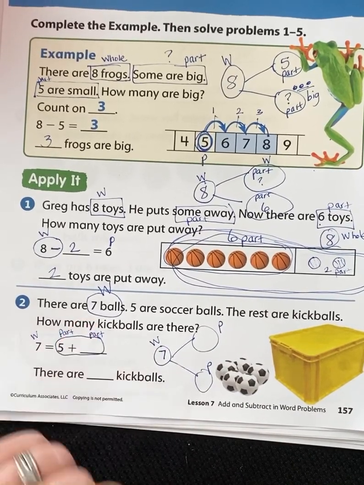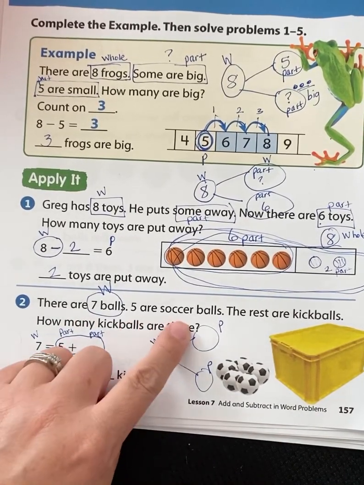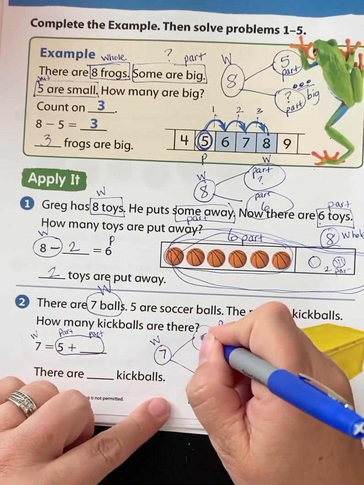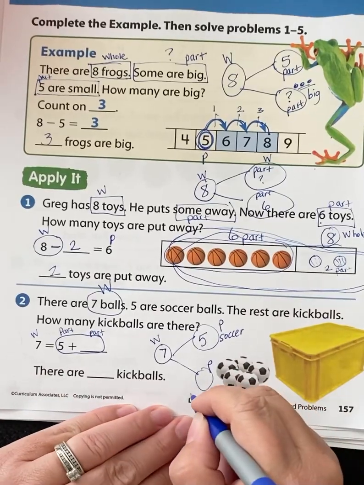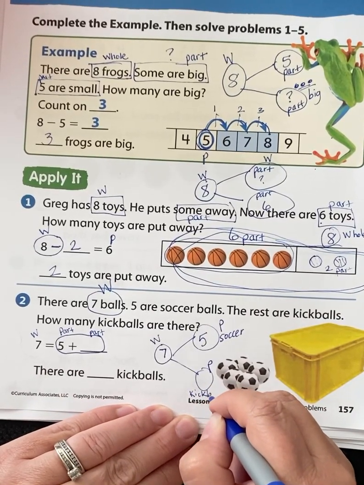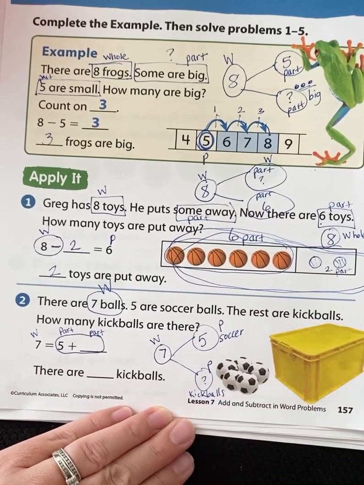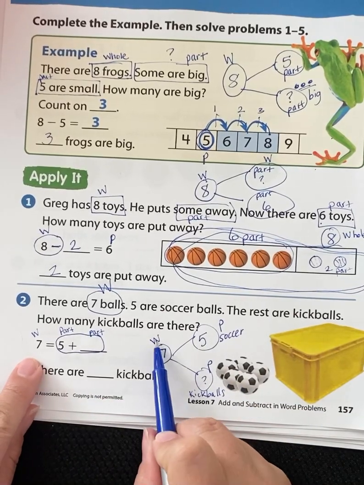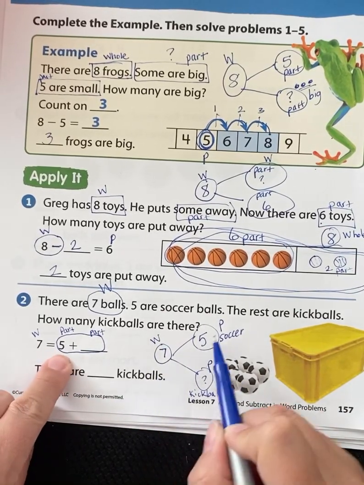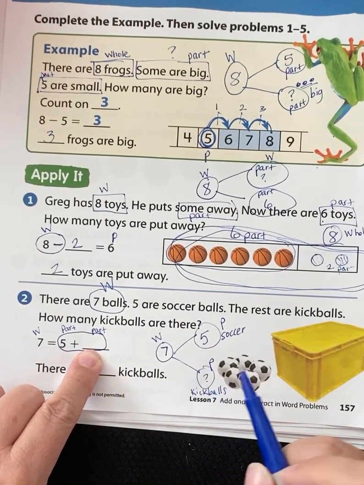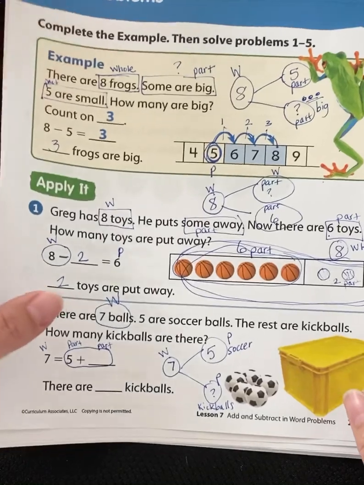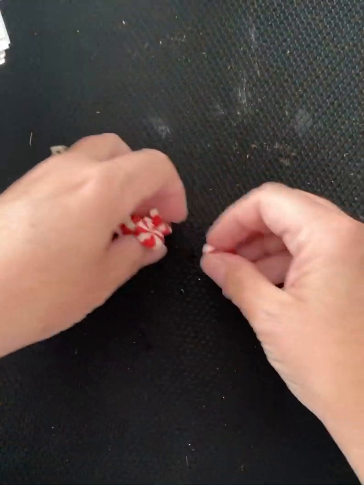Okay. How many are soccer balls? Well, it tells us right here, 5 are soccer. The rest have to be kickballs. That's our mystery. We don't know. So here they have the whole is 7, 5 is a part, and we have blank as the other part. One way I could do that, I'm going to move this out. I can put 7 as my whole.